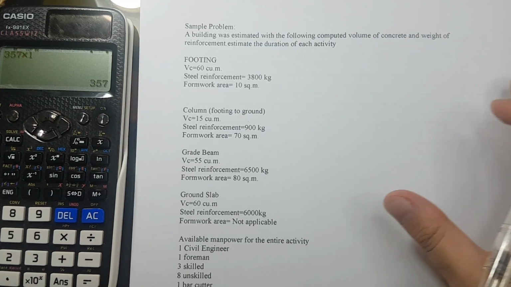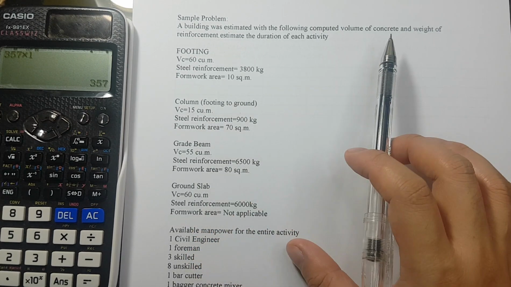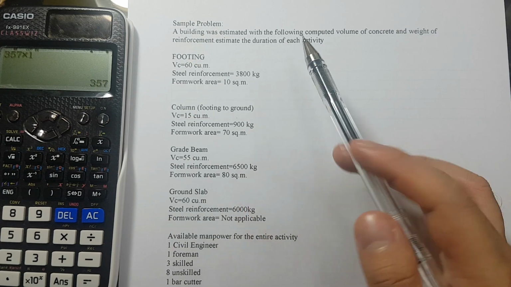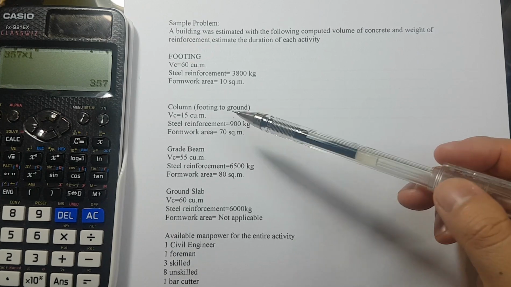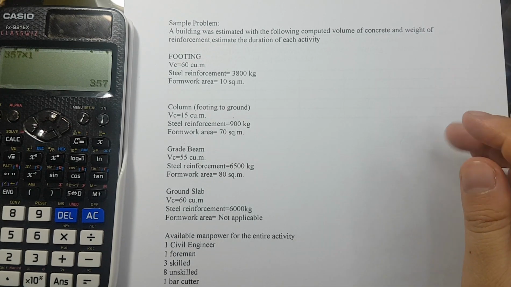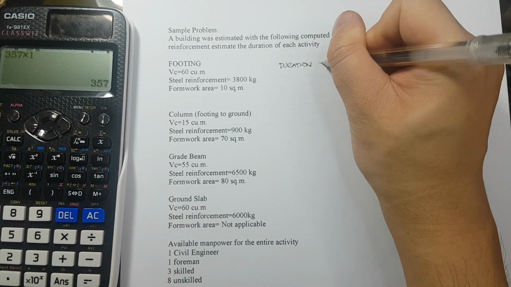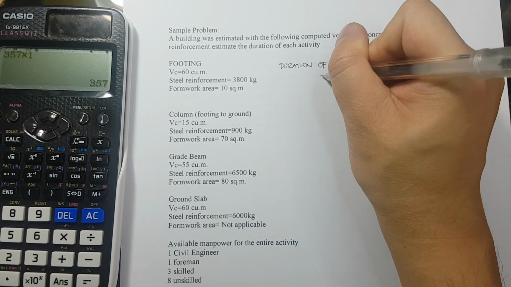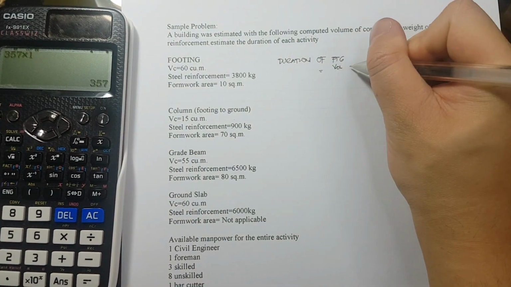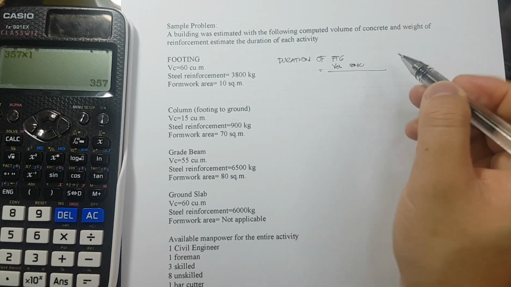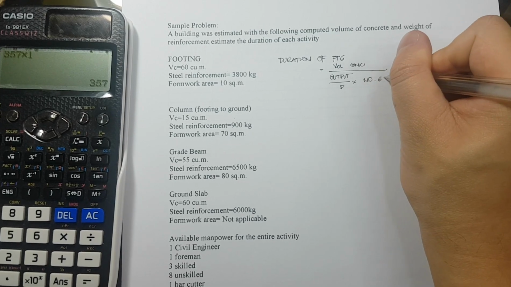Okay? Now, I am just going to show you one computation here. Sabihin na natin dito na tayo kay column. Or, pwede rin naman kay footing. Sige, kay footing na lang. Kasi mas marami siyang steel reinforcement. Though dito kasi kay column, mas marami siyang formworks. Okay? Now, for the footing, duration of footing, we have here the volume of concrete divided by the output per day times the number of gang.